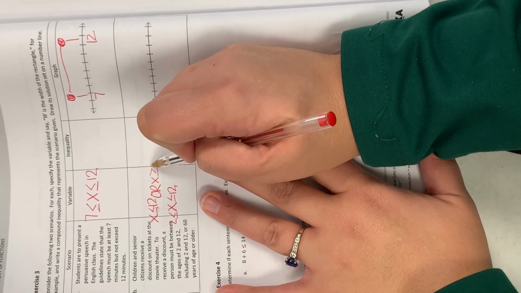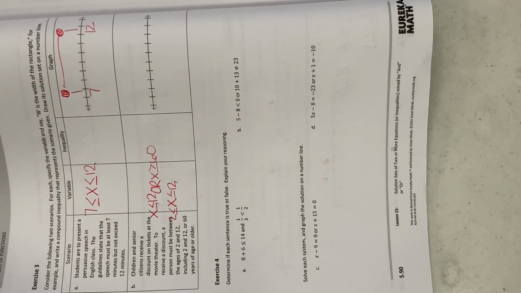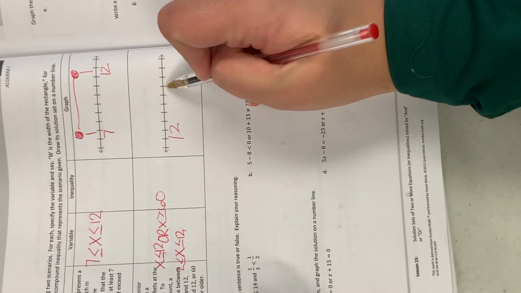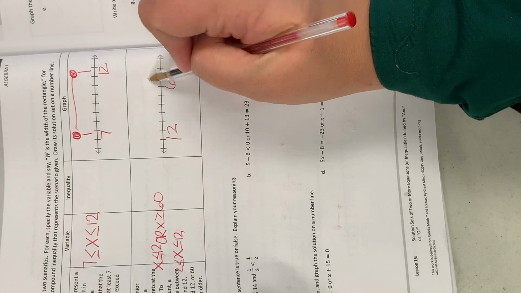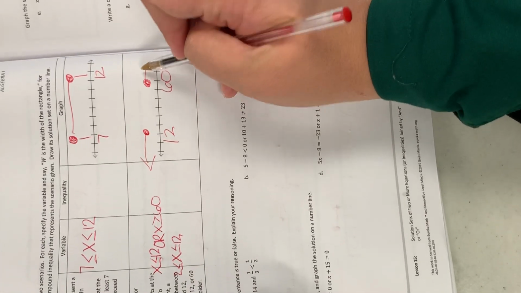And so then, or it could be X is greater than or equal to 60, because can you get in at 60 at the cheaper rate? Yes. So then graphing it, we've got a 12, we got a 60, we've got a closed circle, we've got a closed circle, and we have angel wings because it's an or statement.